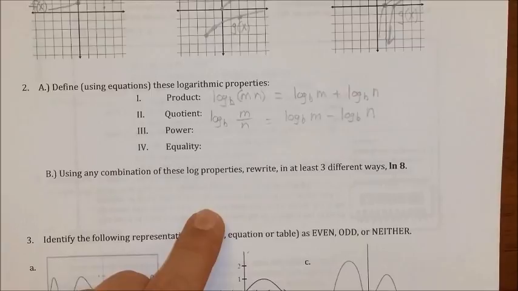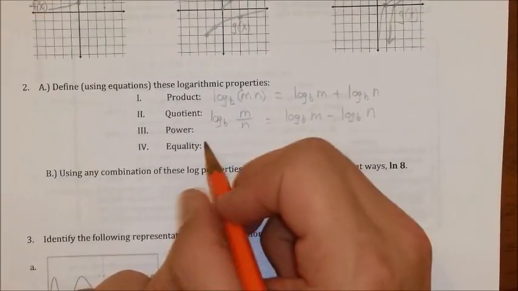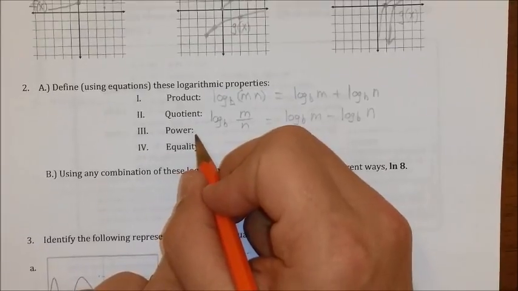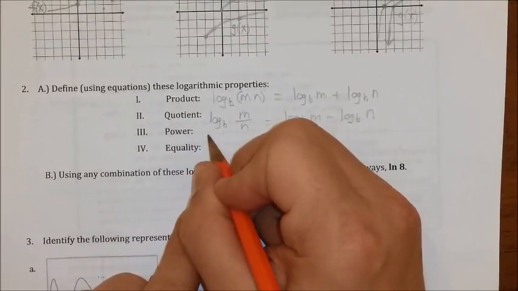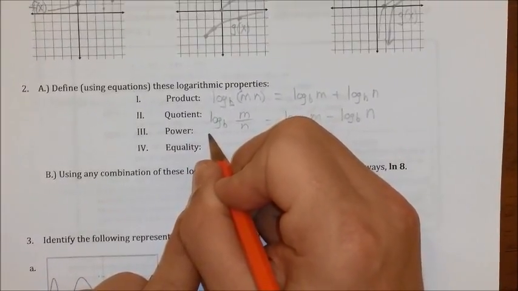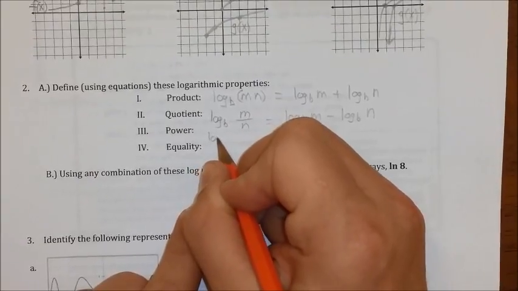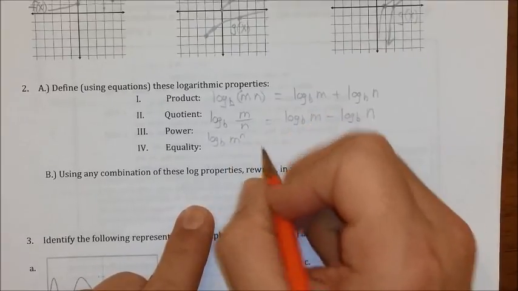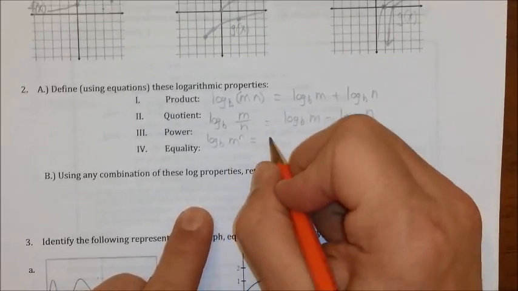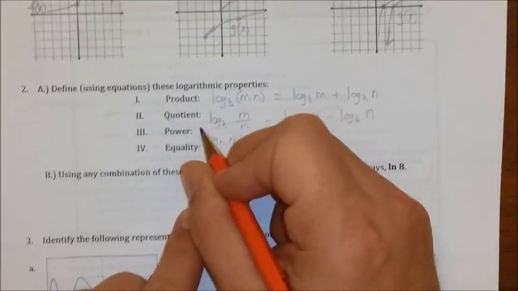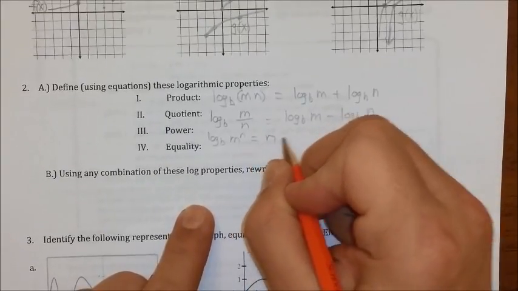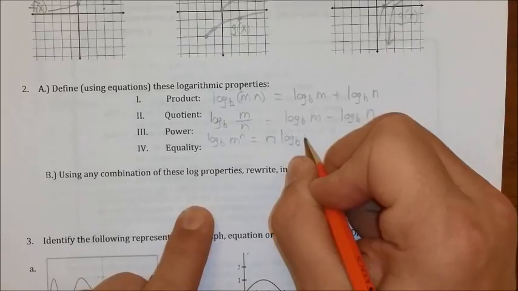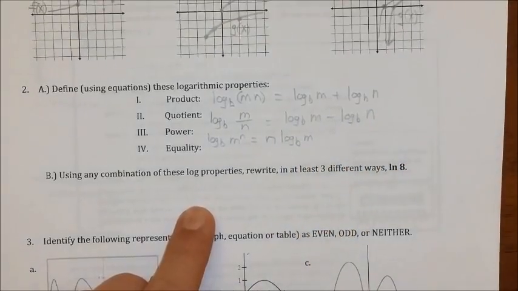The power property is one of the most commonly used and easiest understood ones. The power property says that log base b of m to the power of n is equal to, we can take that exponent and put it out in front of the log, n times log base b of m.